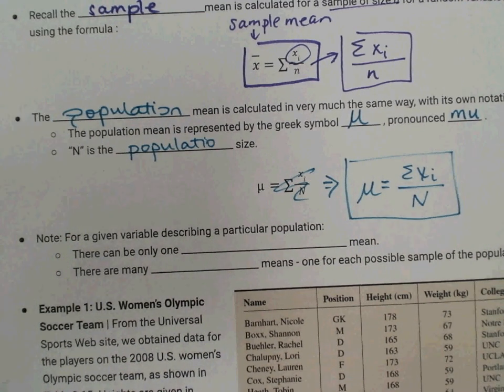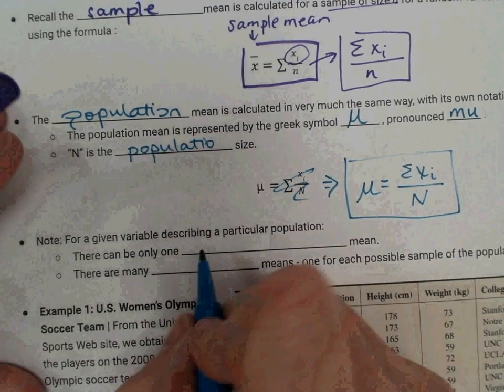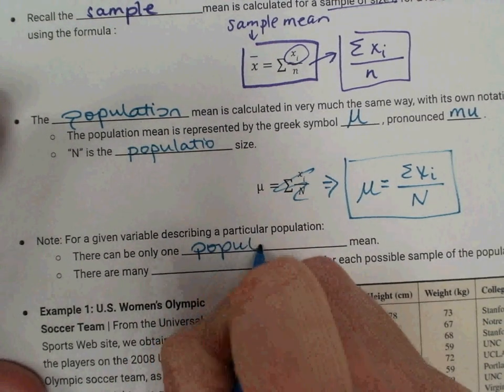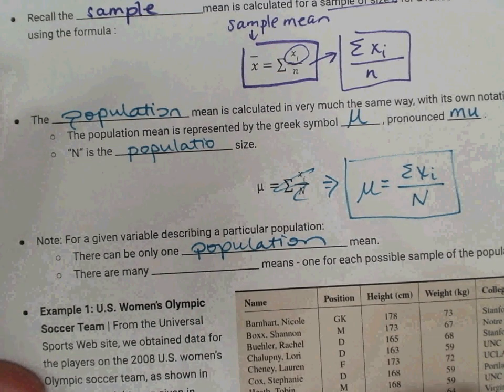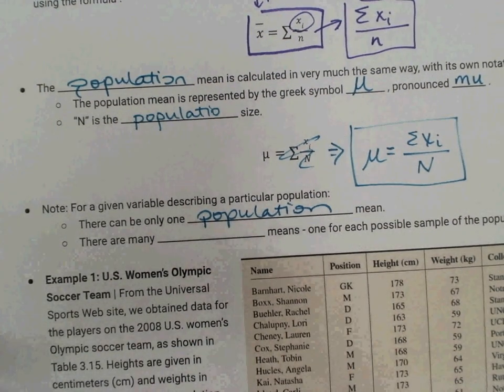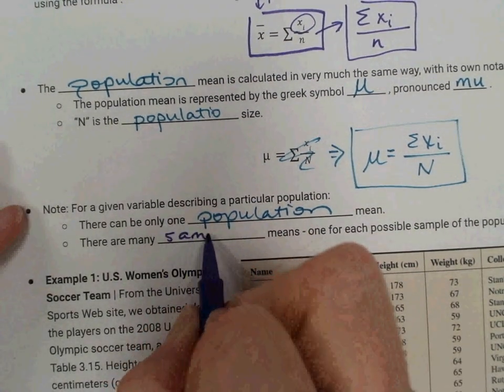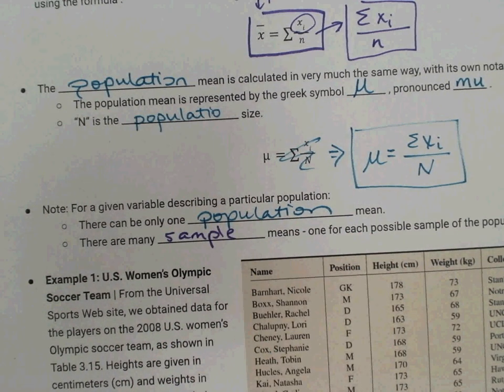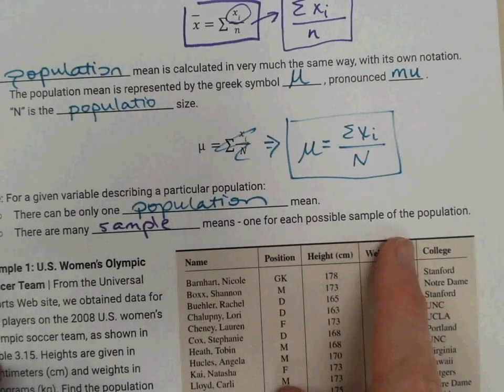Note, for a given variable describing a particular population, there can be only one population mean. You're talking about the whole population. There's only one way to calculate that. However, there are many sample means, one for each possible sample of the population.